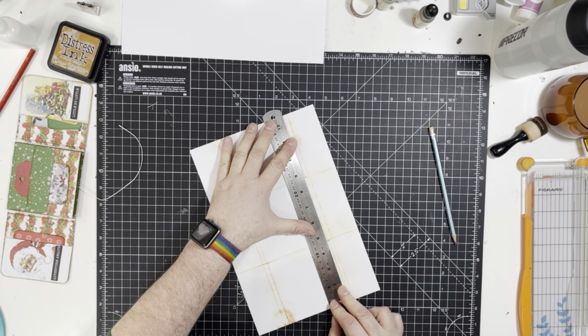Cut the 4 off. That's 4. So that's going to be the wraparound. That's going to be the outer. That's going to be this bit here. And then this is the offcut.